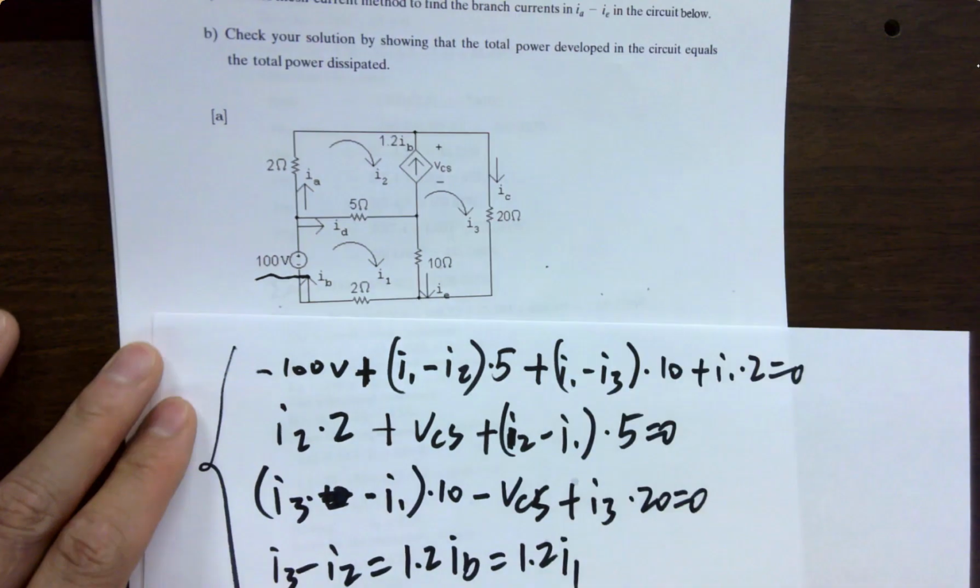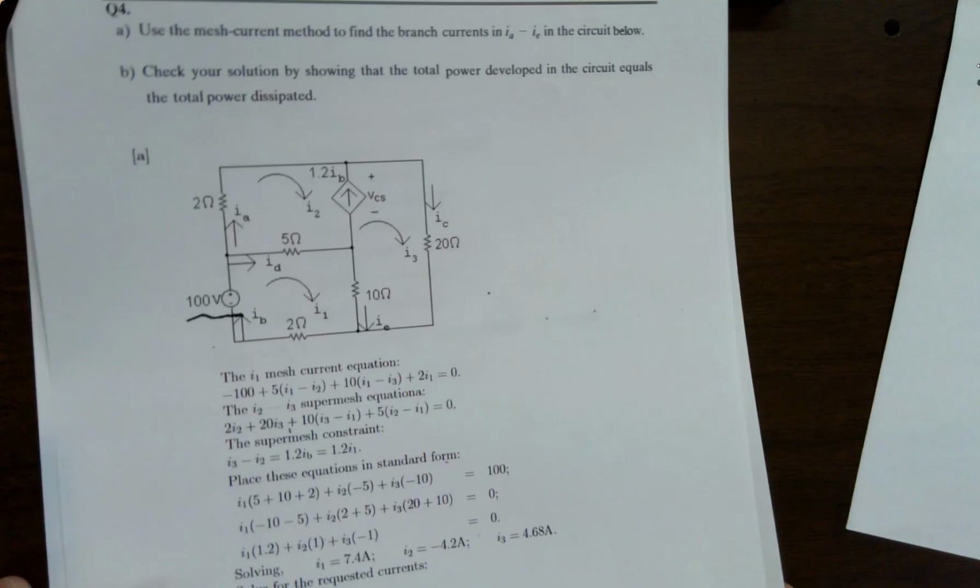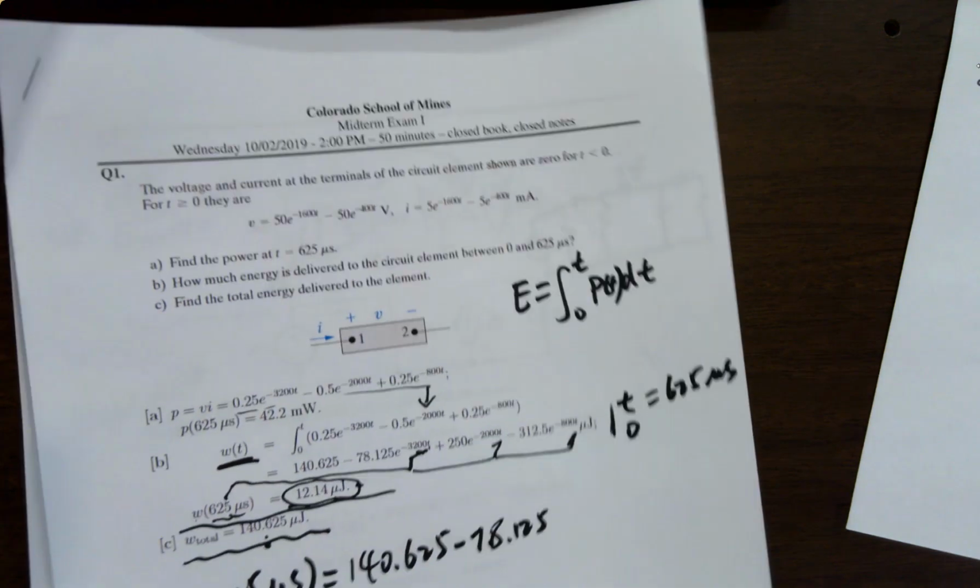Okay. Any question on this? No. Not too bad, right? I mean the exam, the real exam, is even easier than this. So don't worry too much about it.